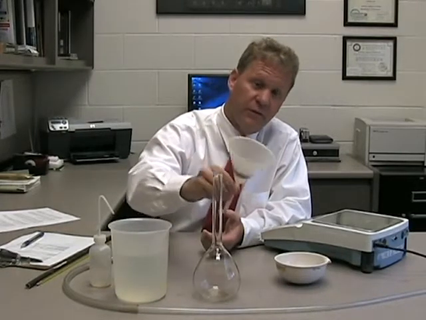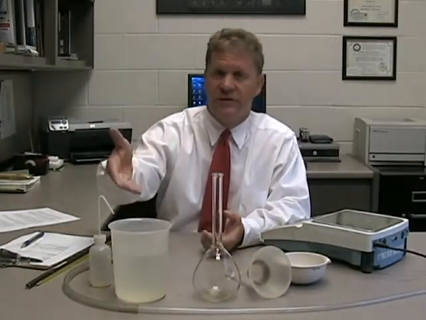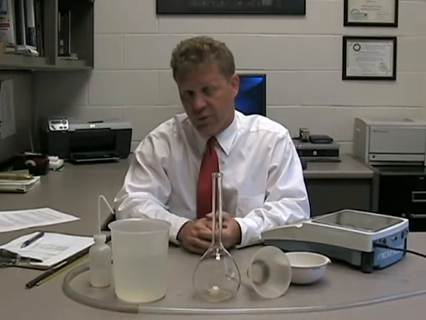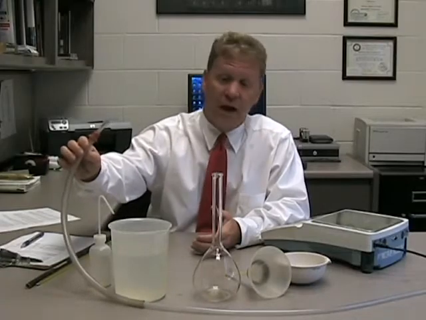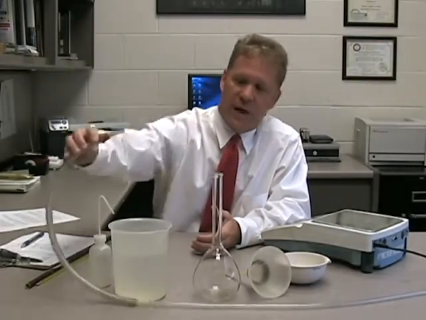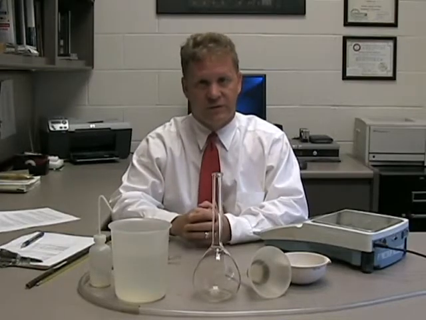You need a funnel because you're going to be putting sand and water into the flask. You need some distilled water at a constant temperature, preferably room temperature, easy to measure. And you need some vacuum source. Here I have a tubing connected to a vacuum which will fit into the top of the flask. In order to perform the measurement, this is what you do.